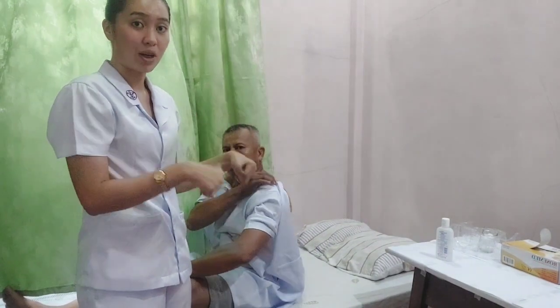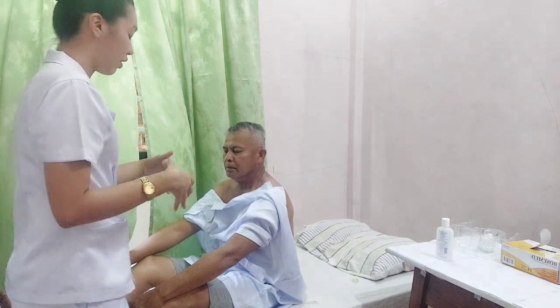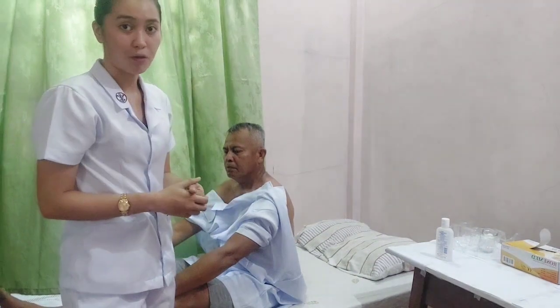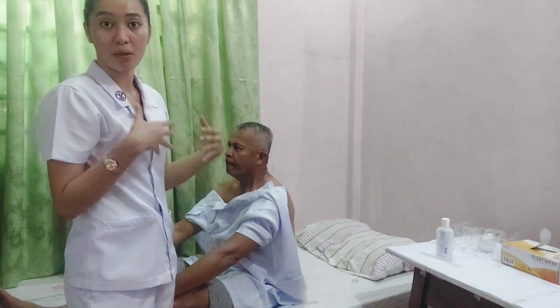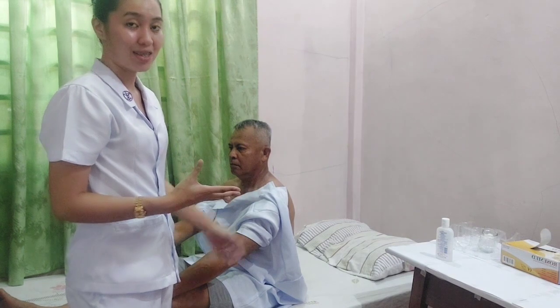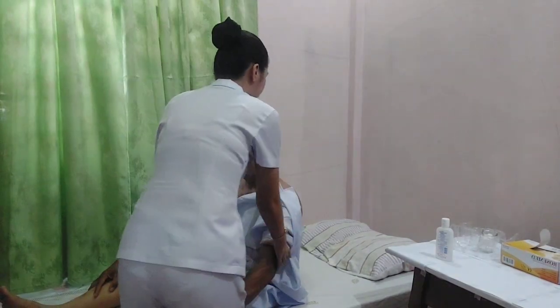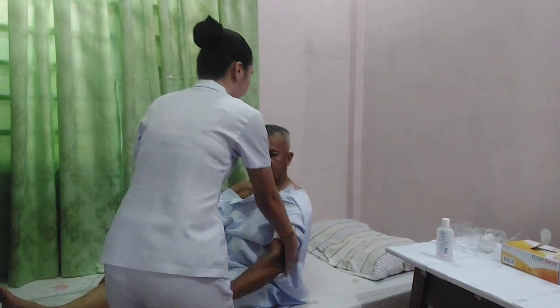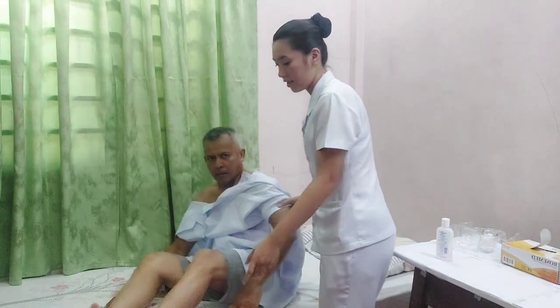And to do that, I'm gonna use my thumb to apply pressure on the patient's feet, because what we want to see here for a normal finding is that the skin should rebound, or there should be no indentations left on the skin or on the feet of the patient. So Bert, can you move back a little bit so that they can see?